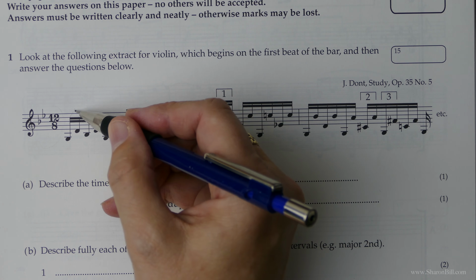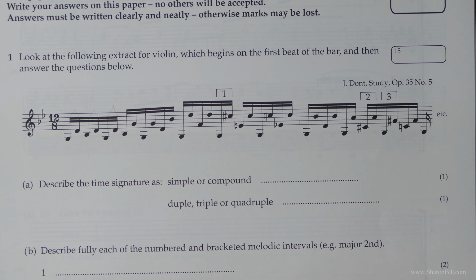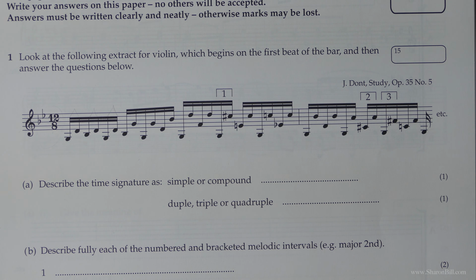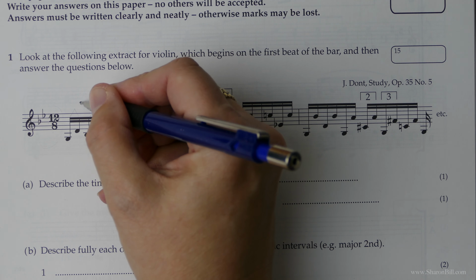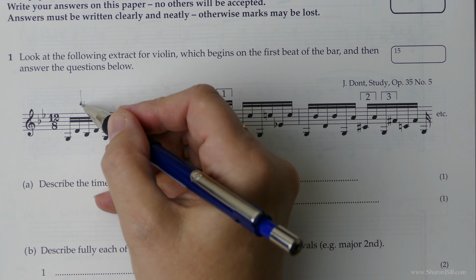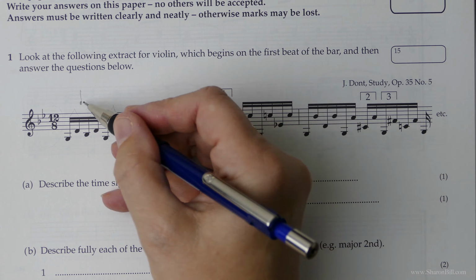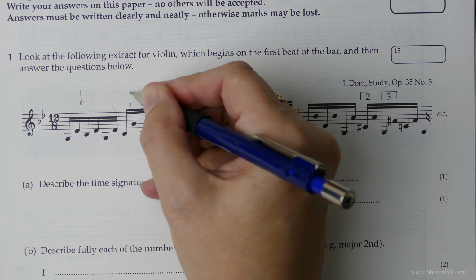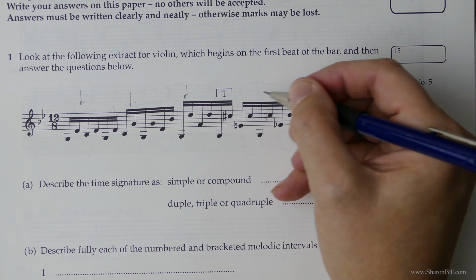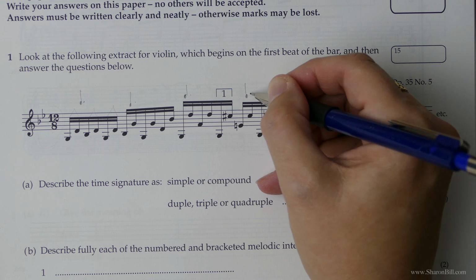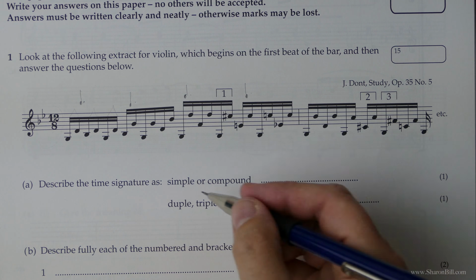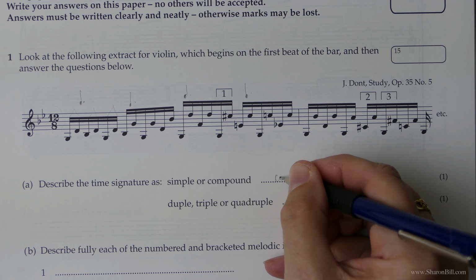And also you can see that we're grouped in threes, so both of those tell us we're in compound time. So we've got 3 quaver beats, 3 eighth notes there, which gives us our dotted crotchet, dotted quarter note beat. We've got one there, one there, and one there. It's a massively long bar. So we've got 4 groups of 3. So we know straight away we're in compound time.